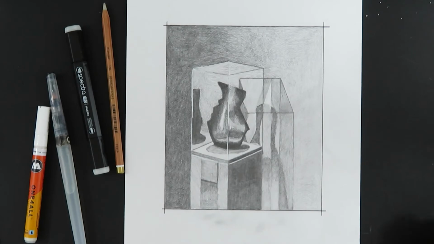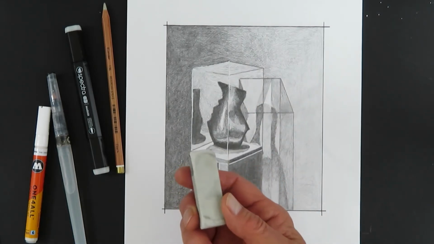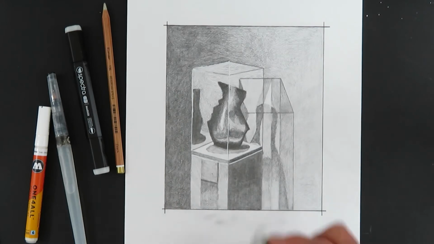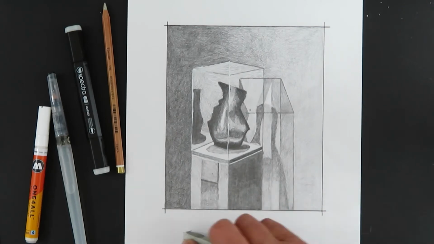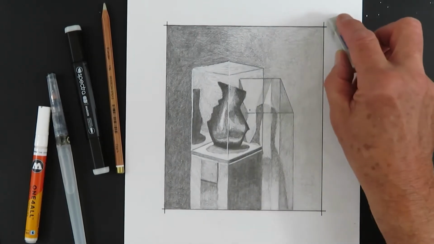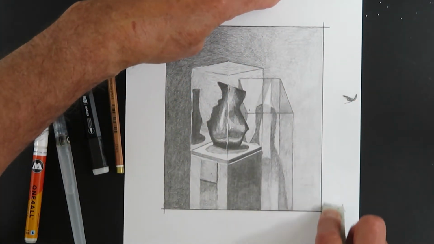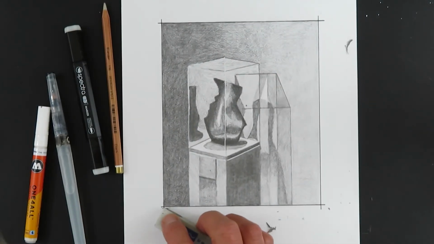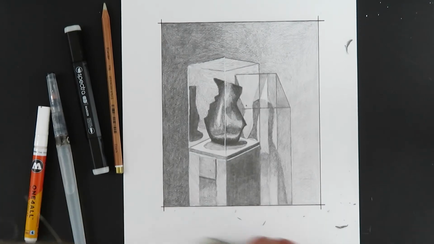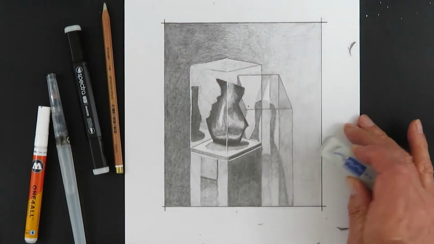The final part of the drawing is always the cleanup. We can see some smudges here from the graphite on the side of my hand. So I'm using here a MOO Eraser, and basically I can just pull this across the paper. It's a nice soft vinyl eraser, and I can use this to easily clean up any graphite smudges that have occurred because of my bear paw going through the graphite. So we'll clean this up.